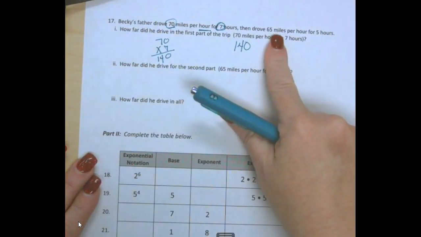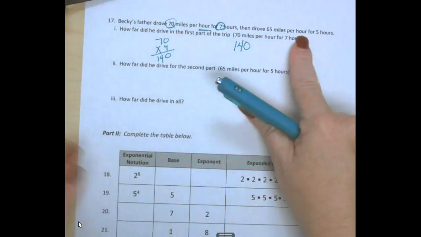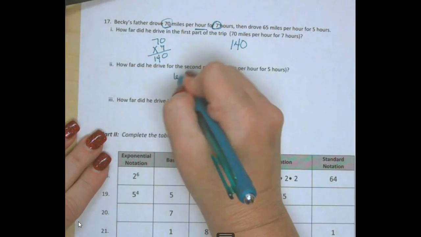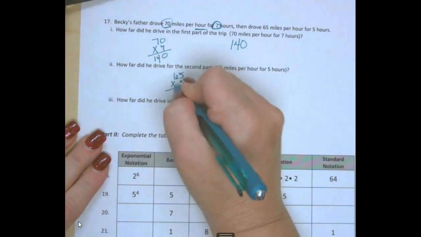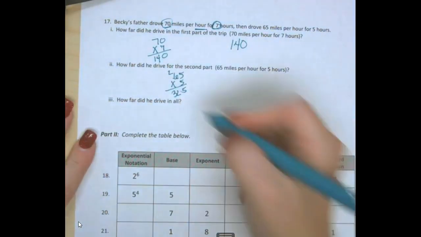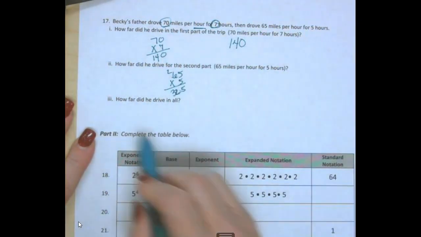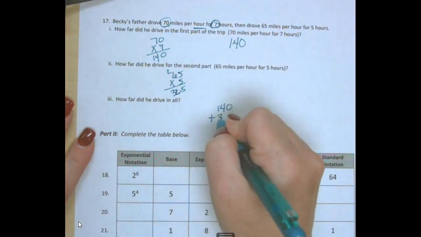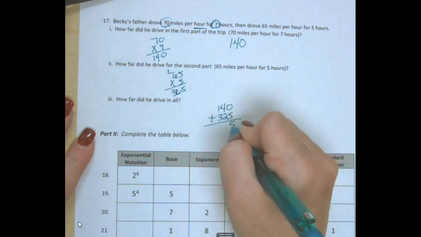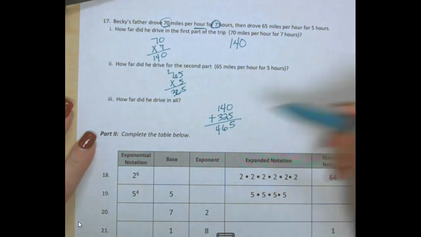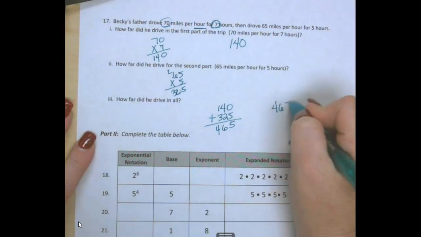For the second part, he says he drove 65 miles per hour, and he did that for 5 hours. So what do I do there? 65 times 5. This is 325, correct? Yes. So how far did he travel in all? 140 plus 325. 465.